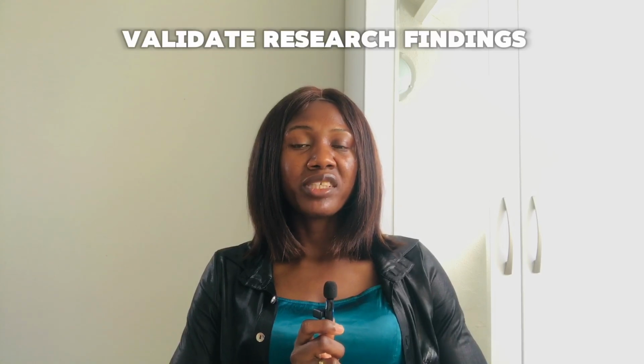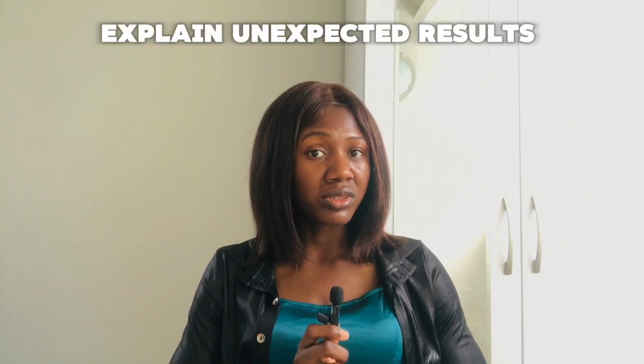In this kind of study, there are numerous benefits to mixed method. The first benefit to this research methodology is that it helps to validate research findings. Another benefit of using this mixed method is that it will also help you to explain the unexpected results that are obtained from one particular method. You can use the other method to explain it. What do I mean by this?